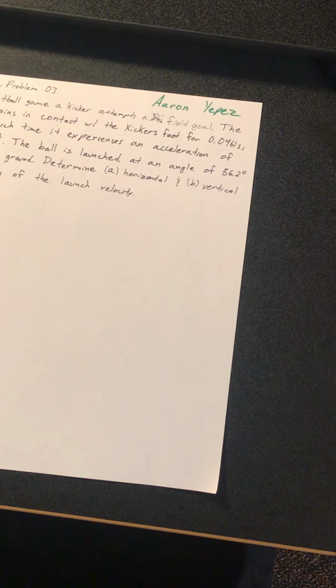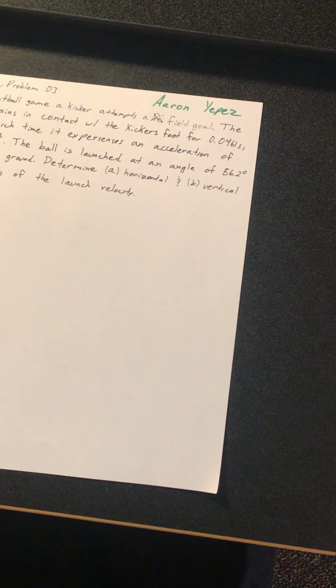And so our problem is, in a football game, a kicker attempts a field goal. The ball remains in contact with the kicker's foot for 0.0461 seconds, during which time it experiences an acceleration of 443 meters per second squared. The ball is launched at an angle of 56.2 degrees above the ground. Determine A, horizontal, and B, vertical components of the launch velocity.